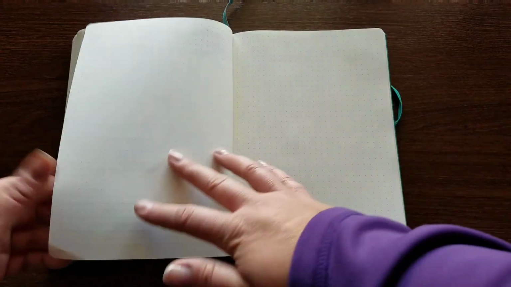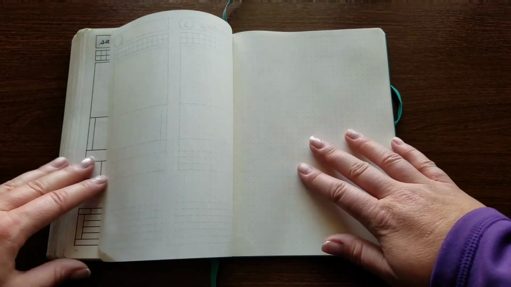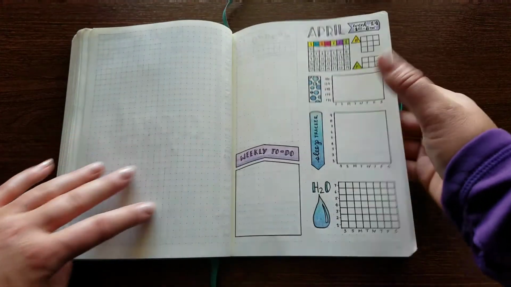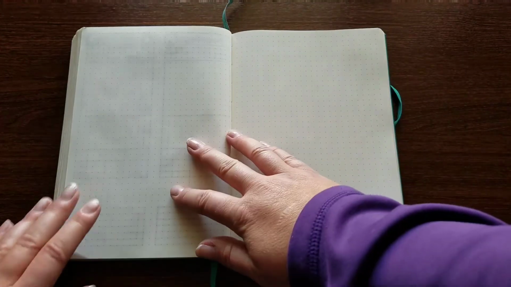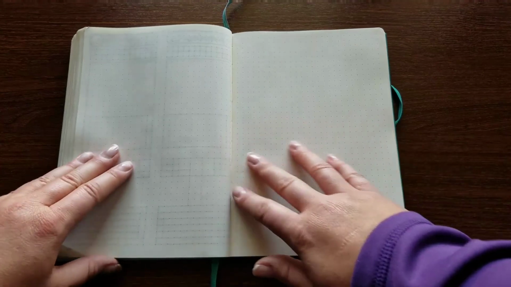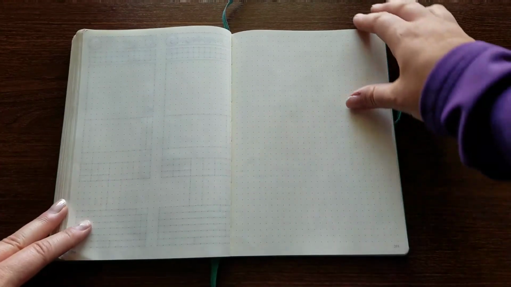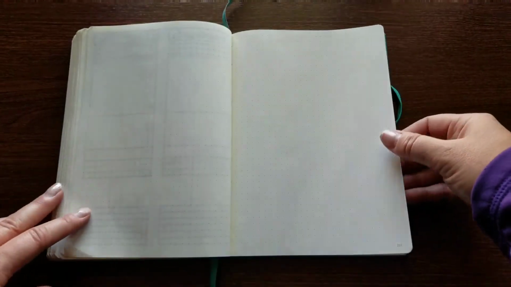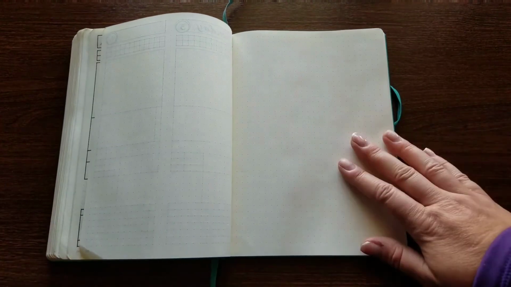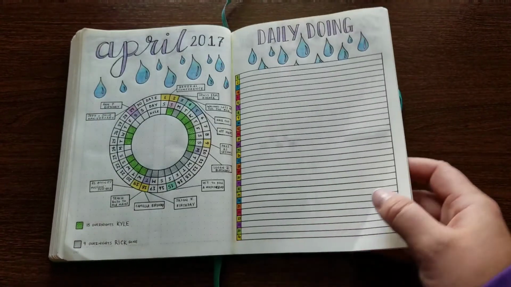So I'm going to have 2 full pages with just daily spreads, because I stuck my weekly spread on the edge of this page here. So two more pages of the rest of the week, and then it'll look like a normal spread where I'll start the weekly and daily spreads for week 2. But that's it. That's my setup for the month of April.